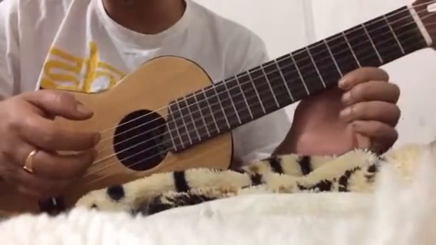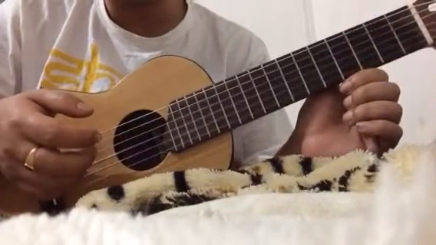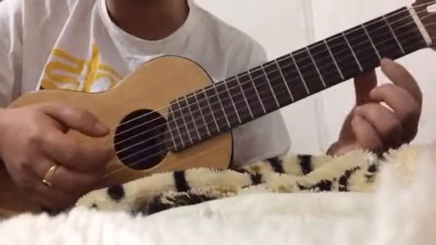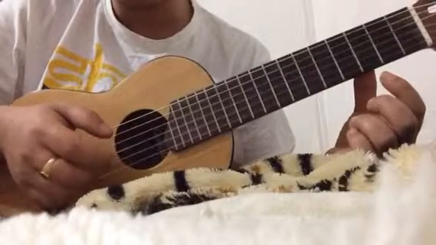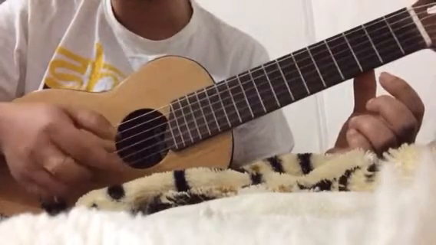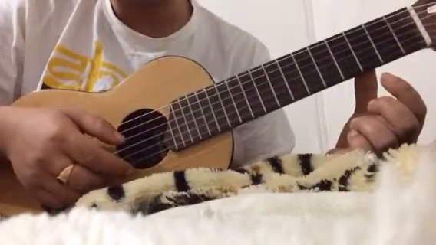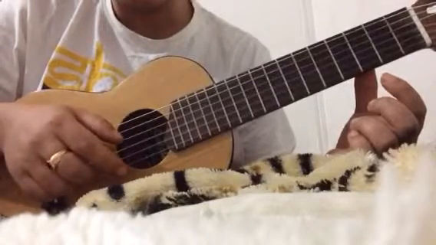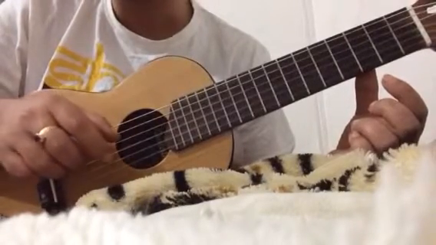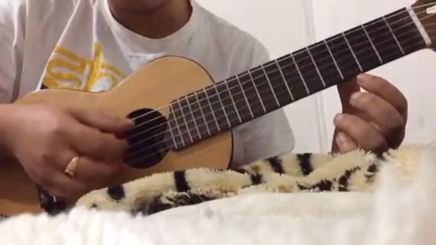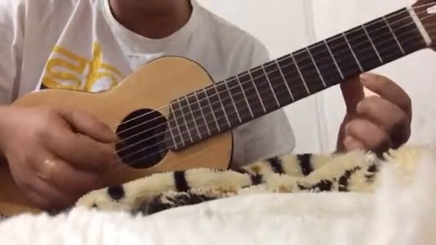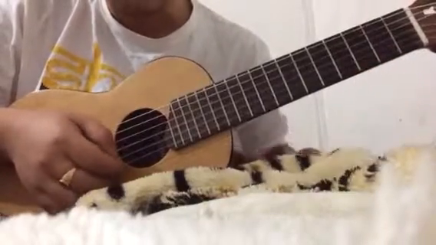Okay, so in the above infographics, first you'll see that numbers are written down in a single vertical line. The numbers are 2, 3, 2 from top to bottom, and there are 6 lines. The 6 lines indicate the 6 strings of your guitar. The top line indicates the first string, this string.